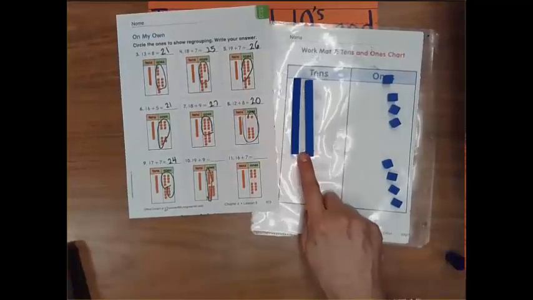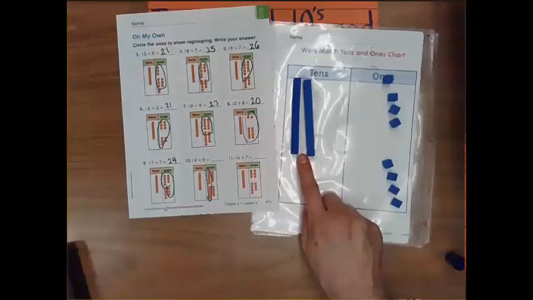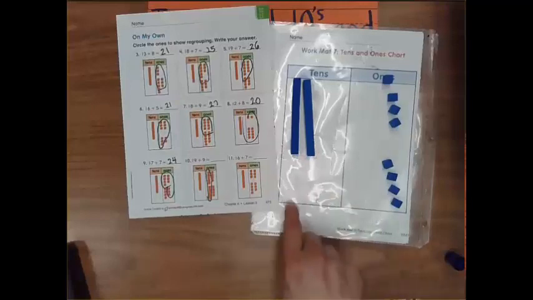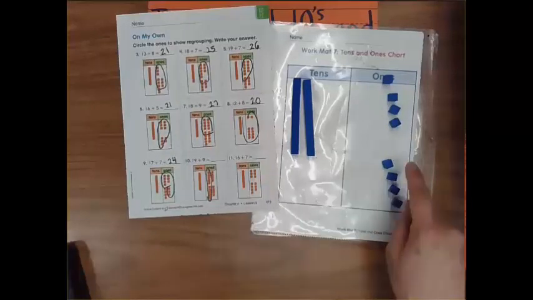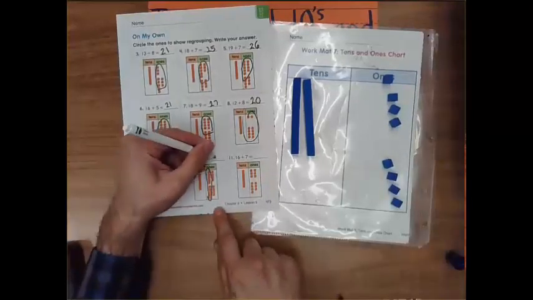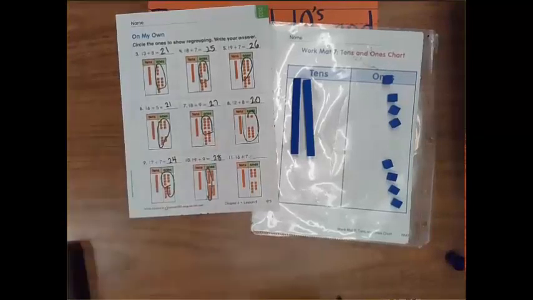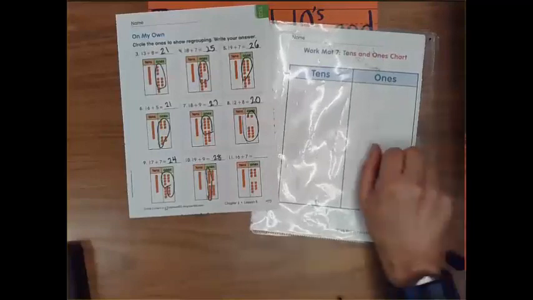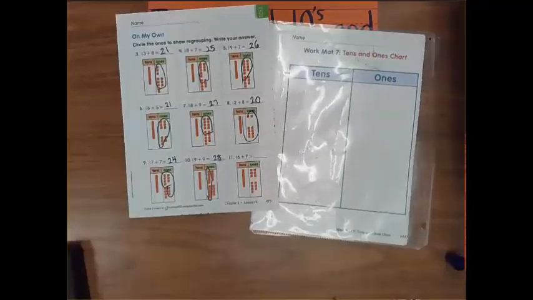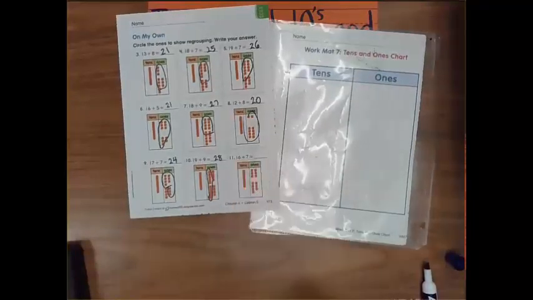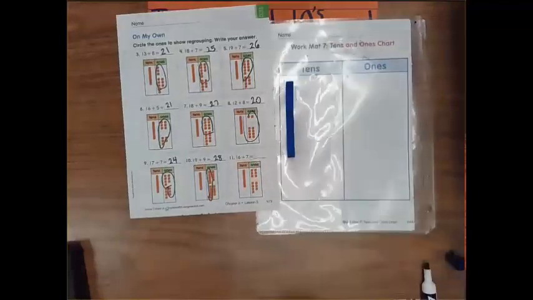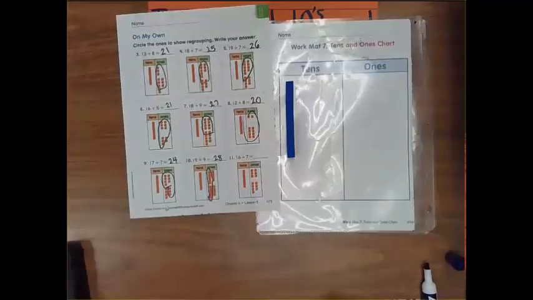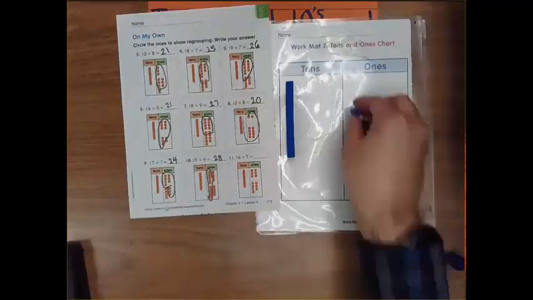So I have 2 10s, and I have 8 1s. That makes 28.